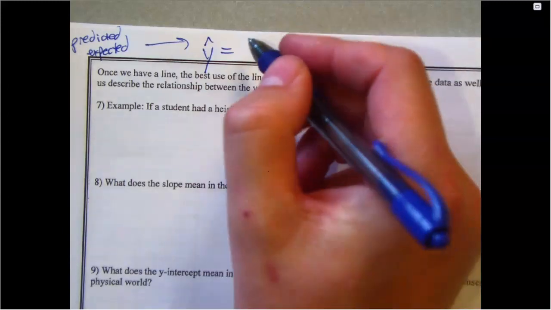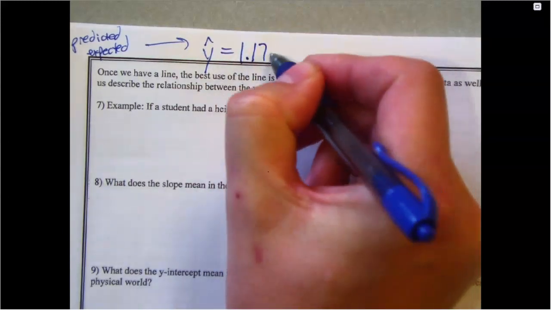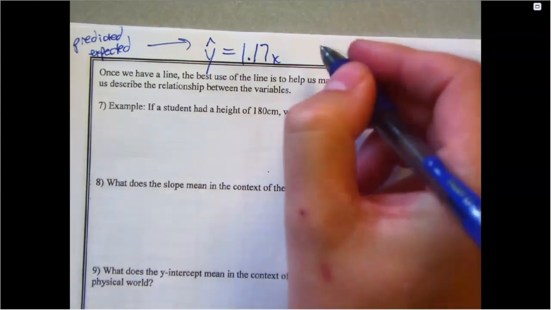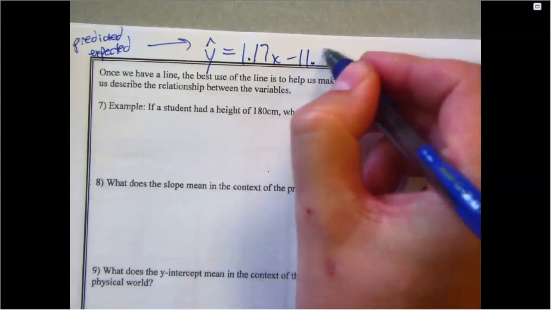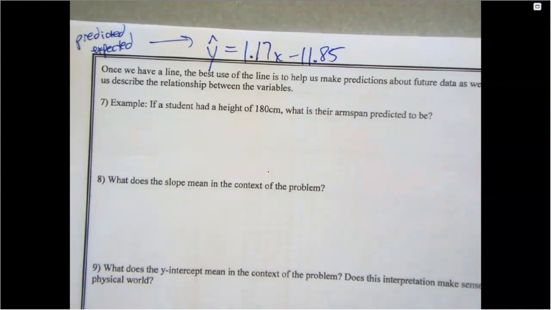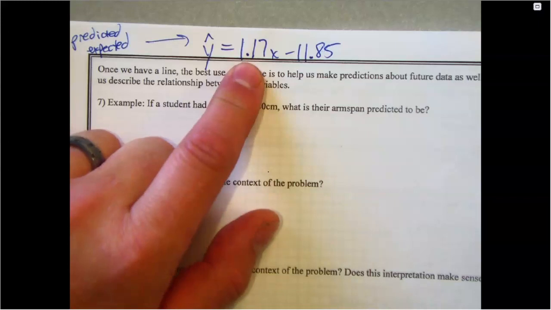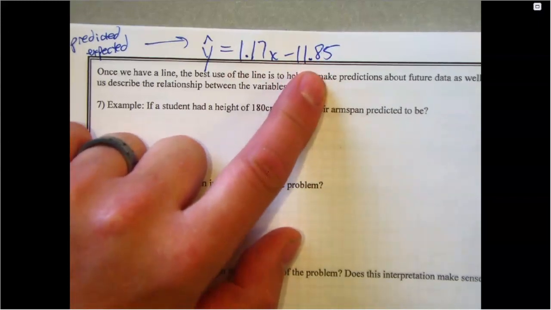Alright, and then I'm going to say y-hat equals 1.17x minus 11.85. Do we see where I'm getting that from? 1.17 is your a, the number in front of the x, and then your y.